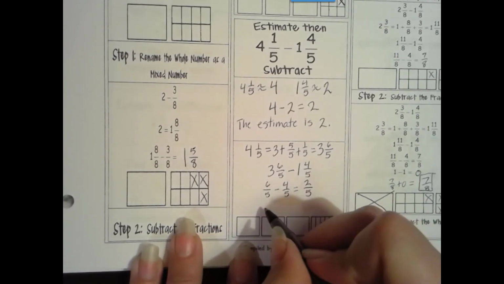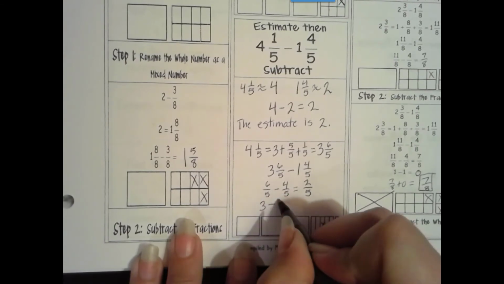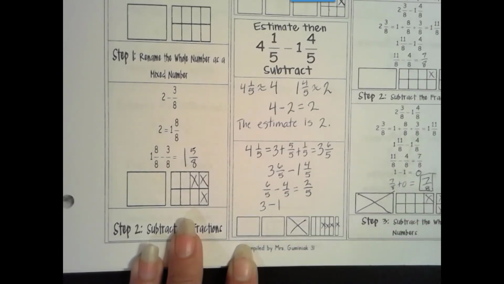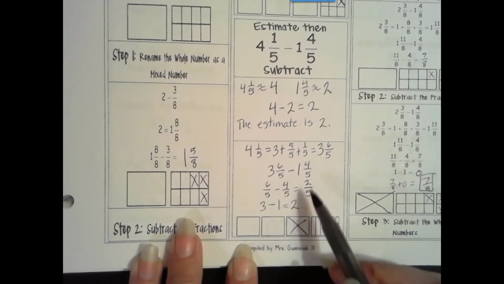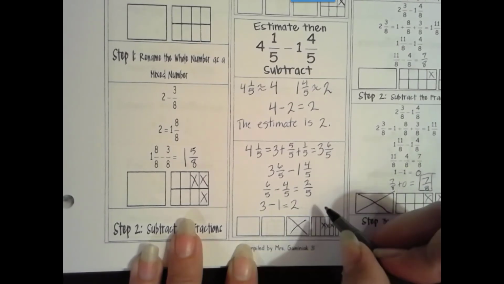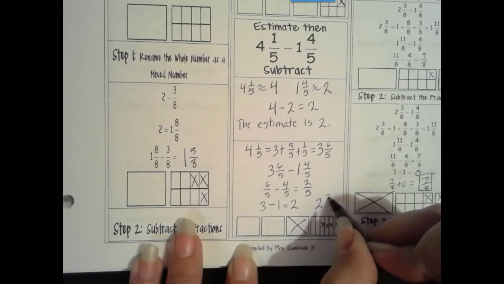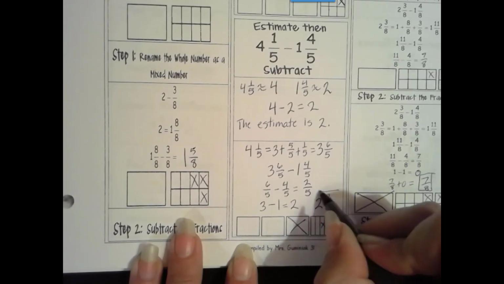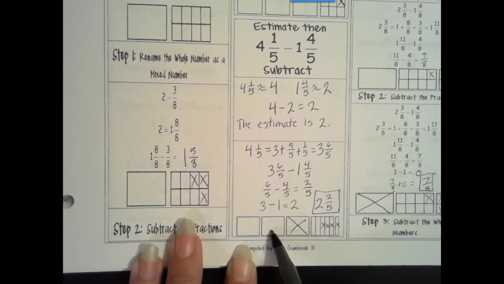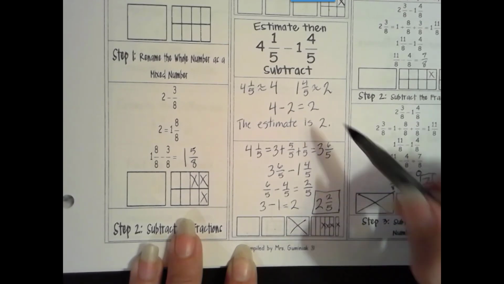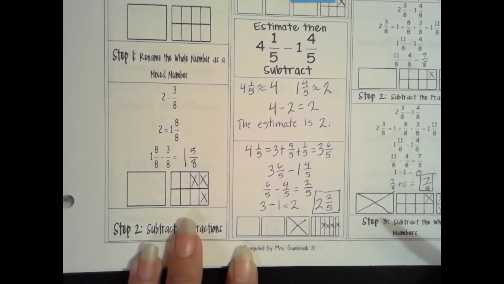I take away the whole. 3 take away 1. I'm left with 2. So now I have to bring these two together. 2 plus 2/5 is 2 and 2/5. Do I have 2 whole and 2/5? Yes, I do. 2 and 2/5. Is that close to 2? Yes, it is. So it is reasonable.